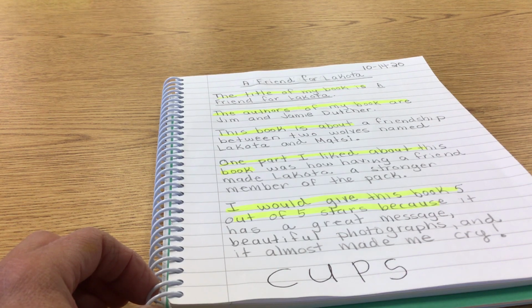In task 3 today, you're going to write your own book talk about one of the books you listened to this week. Your teacher can't wait to read your book talks.